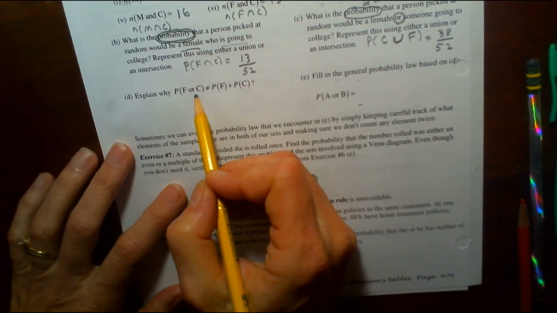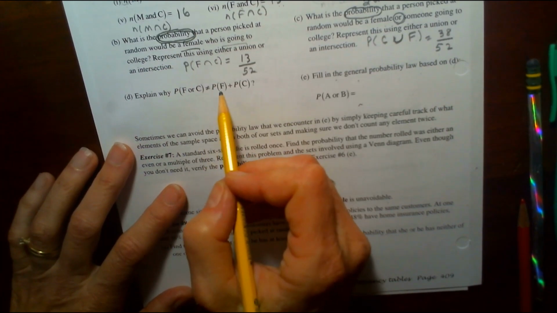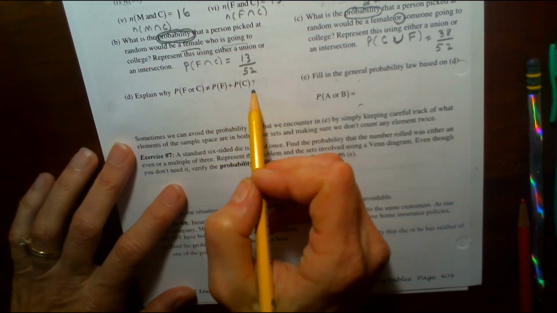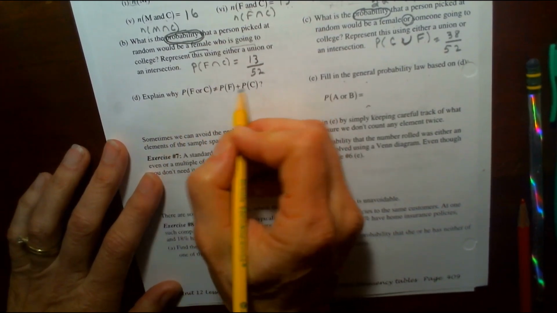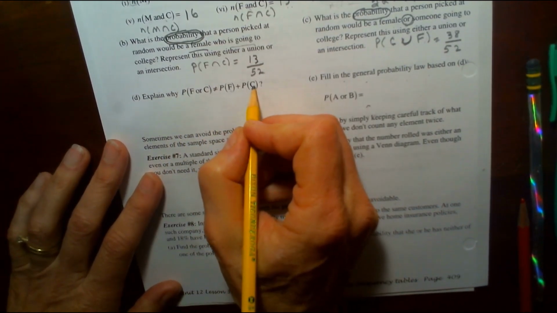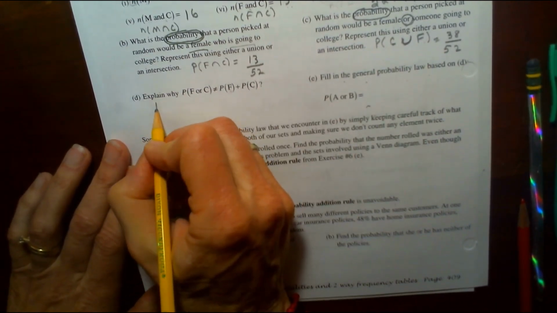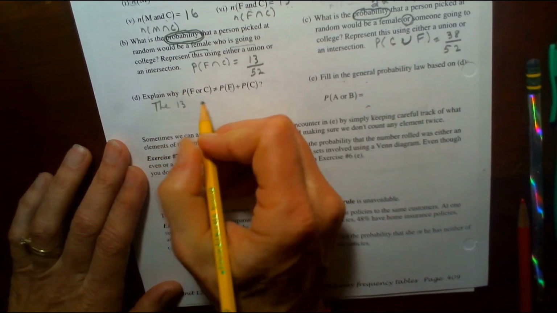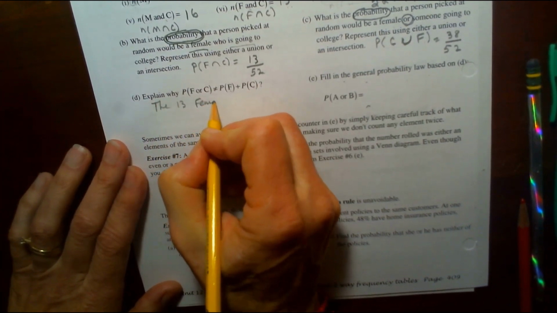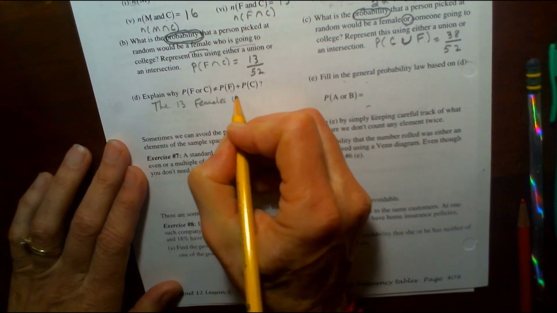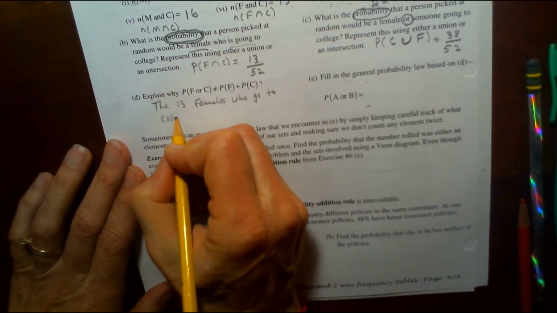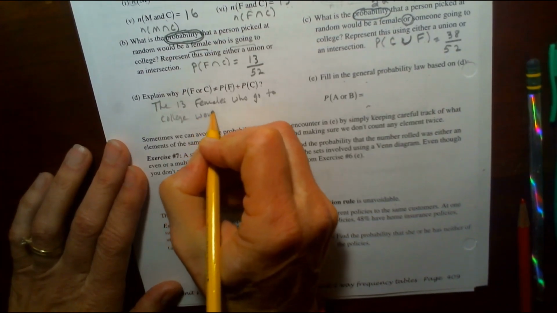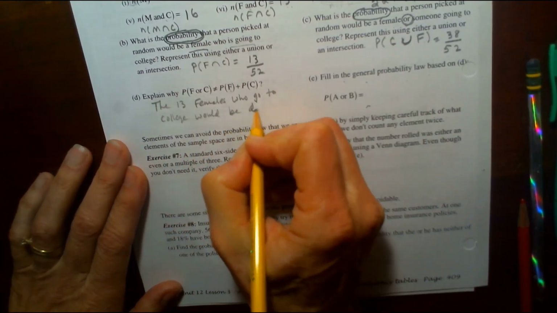Why doesn't F or C equal the probability of the females plus the probability of people going to college? Because you would have females double counted. The 13 females who go to college would be double counted.